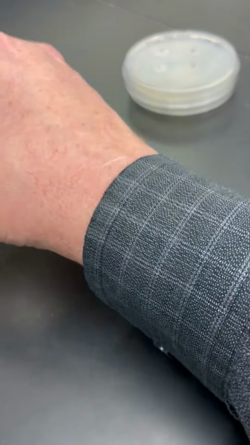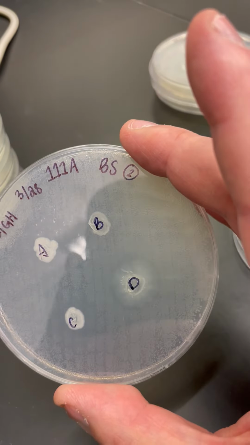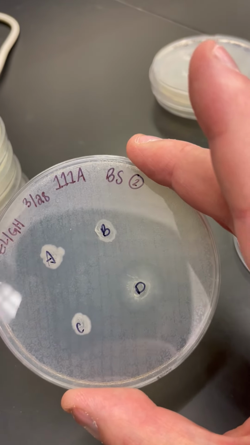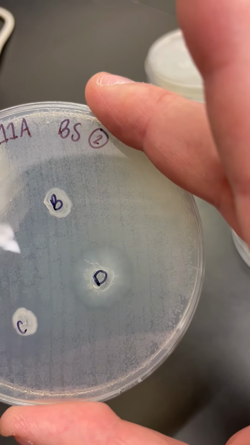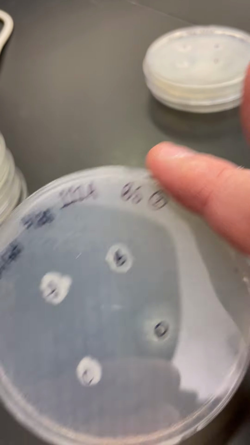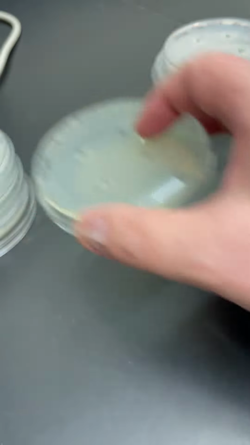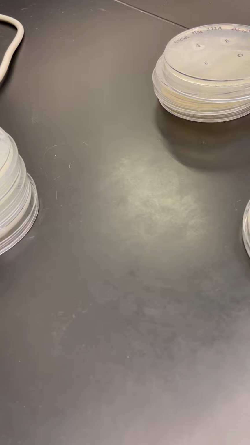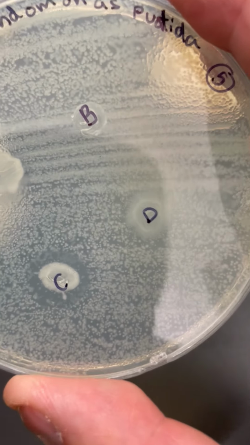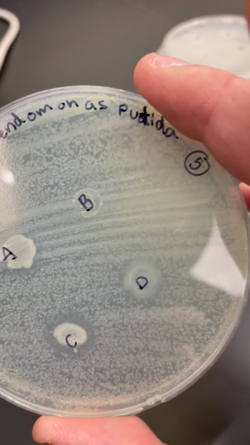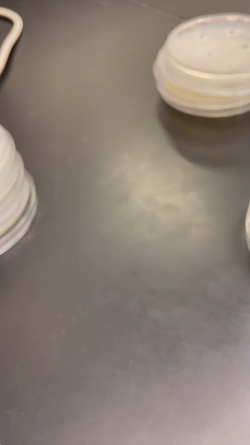Let's move on to Bacillus subtilis. And when we look at Bacillus subtilis, I would argue that C and D give zones of inhibition. Do you see them? And then we move on to Pseudomonas. Now, a lot of people didn't have anything with effects on Pseudomonas, but look at isolate C. And maybe D, but definitely C is having an effect on Pseudomonas.